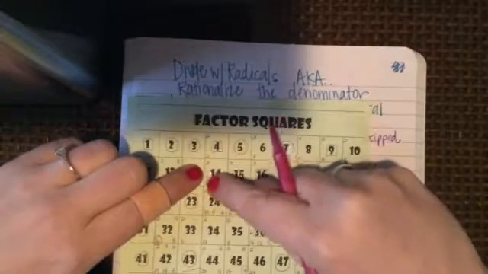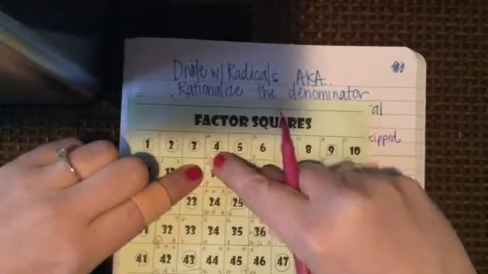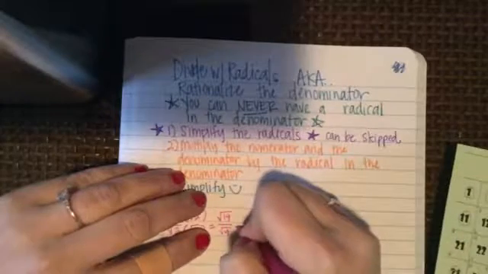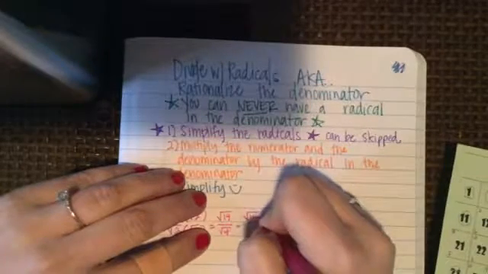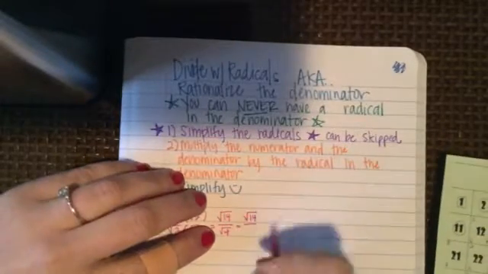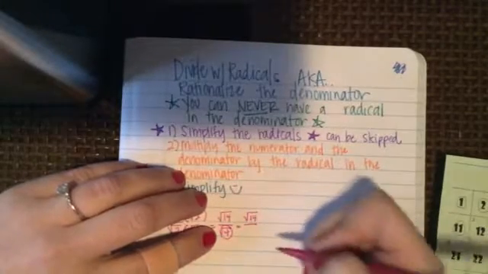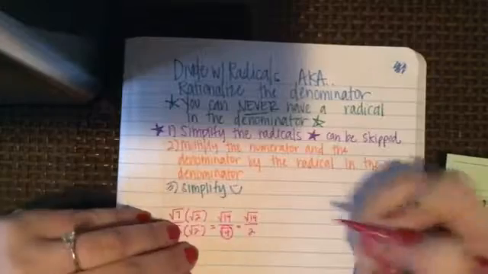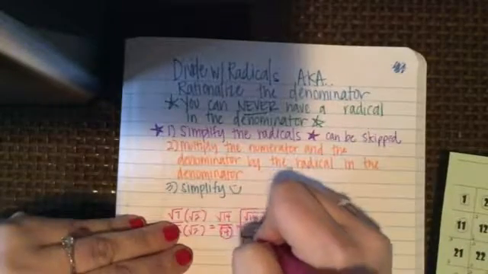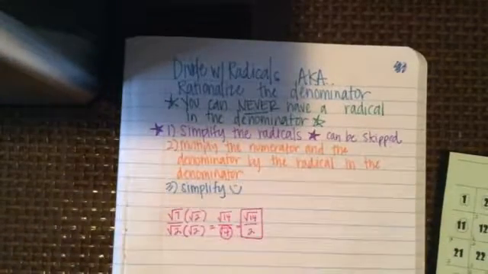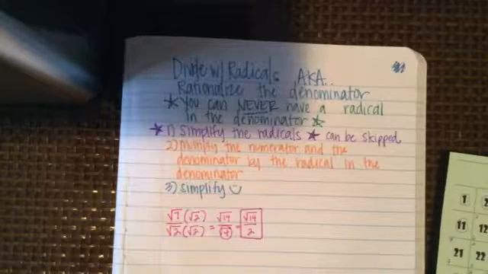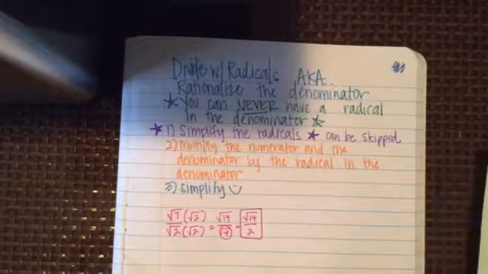Are either of those perfect? No. So it stays radical 14 over radical 4. The square root of 4 is 2. And that's the answer.